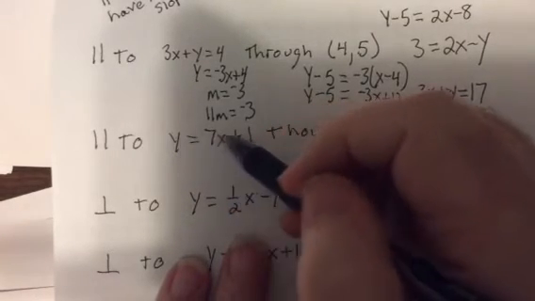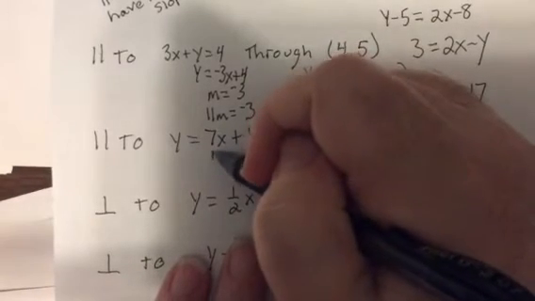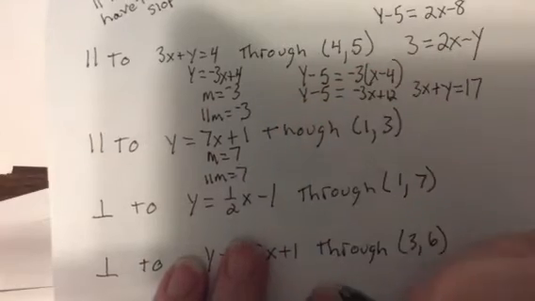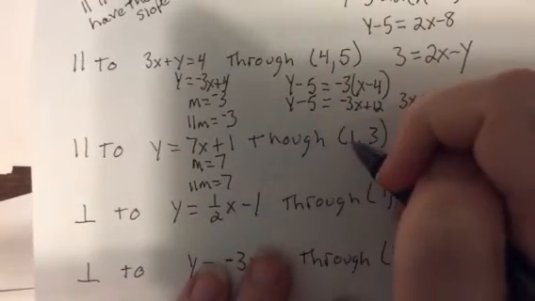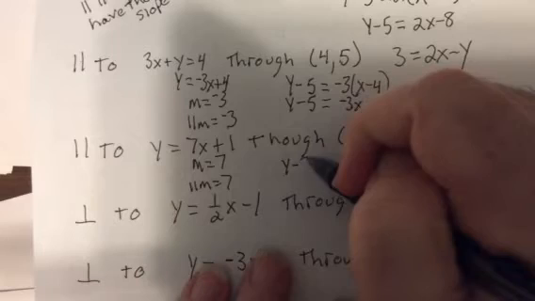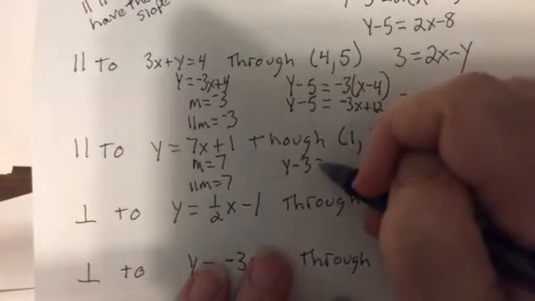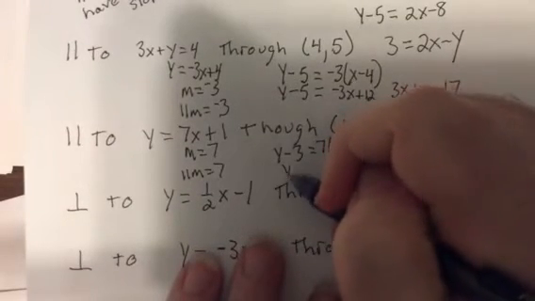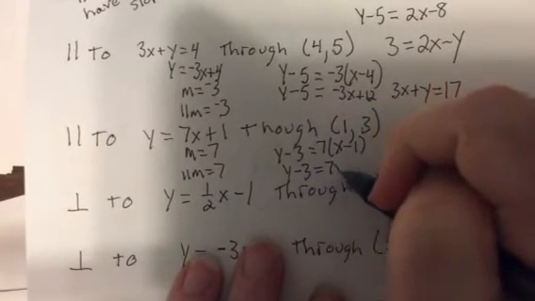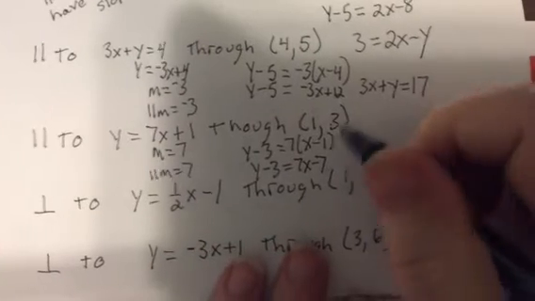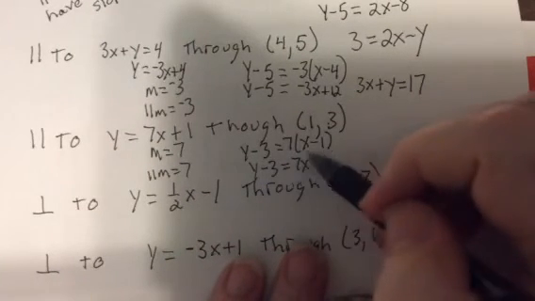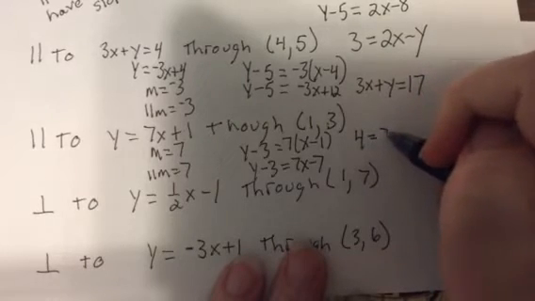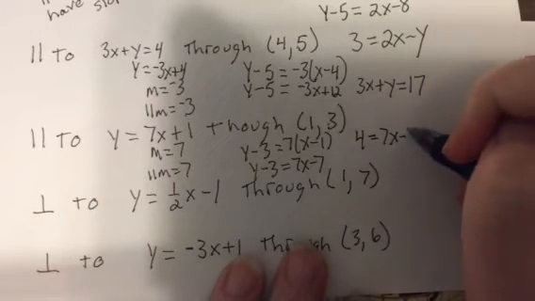Well, if the line's slope is 7, then the parallel slope has to also be 7. So I'm going to use the slope and the point. So y minus 3 equals 7 times (x minus 1). So y minus 3 equals 7x minus 7. So for standard form, I'm going to subtract y and add 7. So it'd be 4 equals 7x minus y.